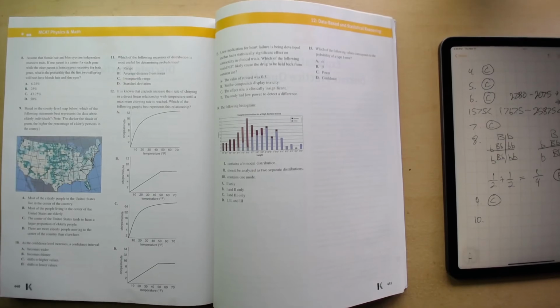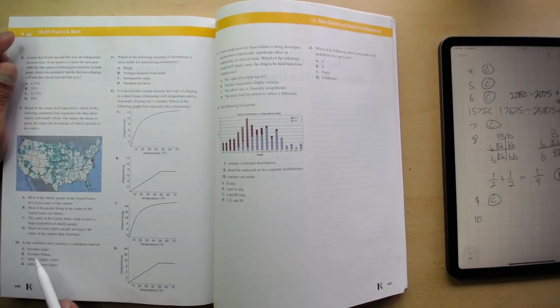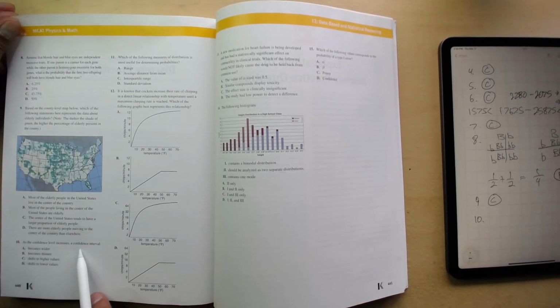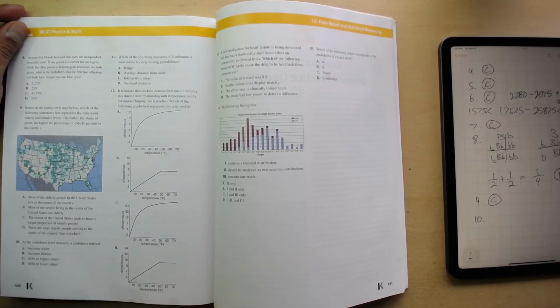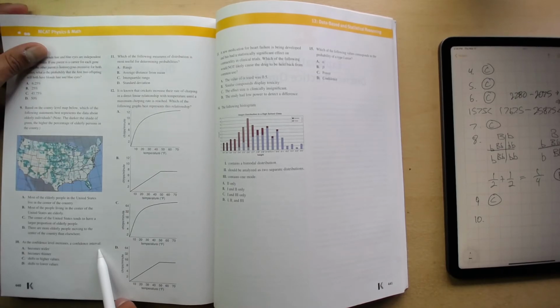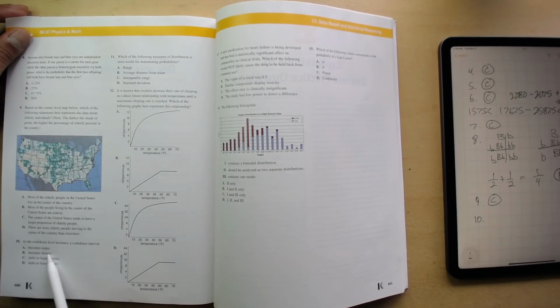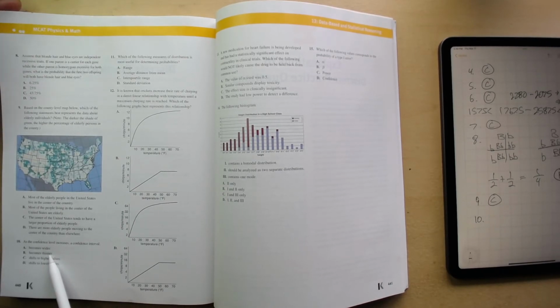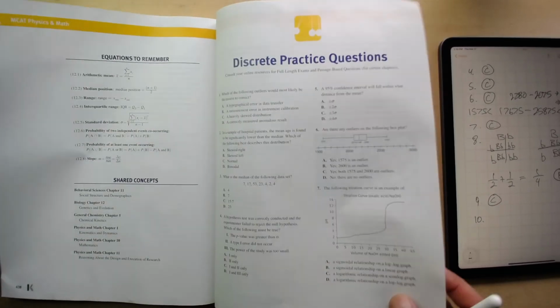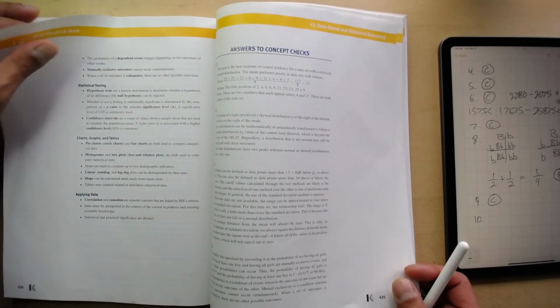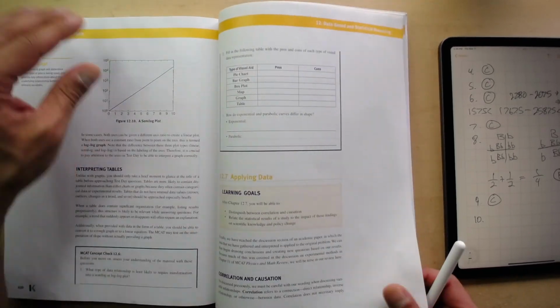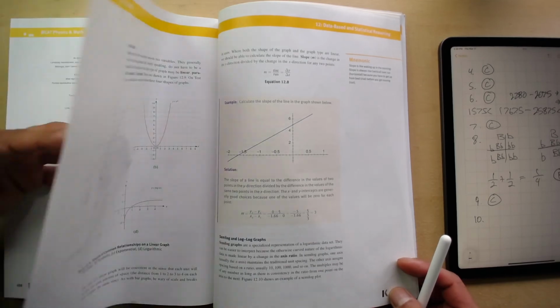10 is the confidence level. As the confidence level increases, a confidence interval becomes thinner or becomes wider. I think it actually becomes smaller, right? Because you don't want a huge confidence interval. You want a small confidence interval, right?